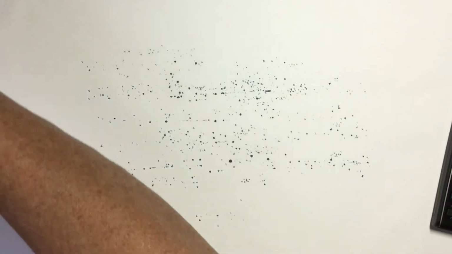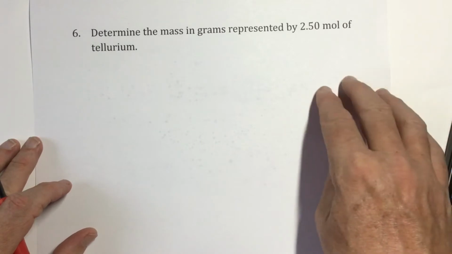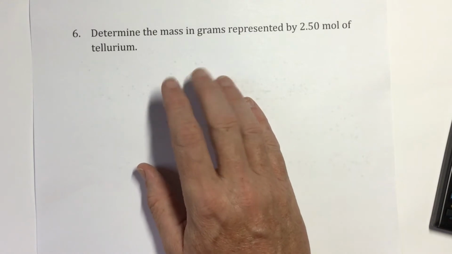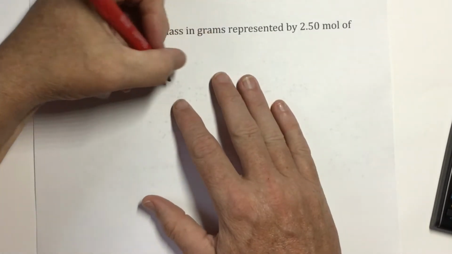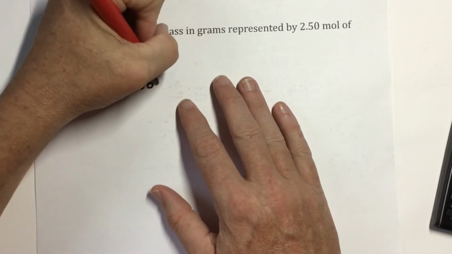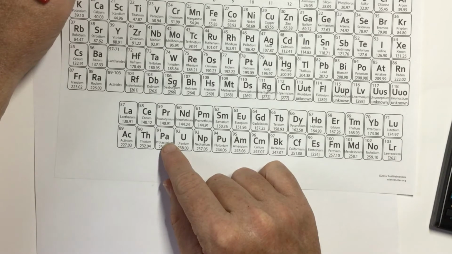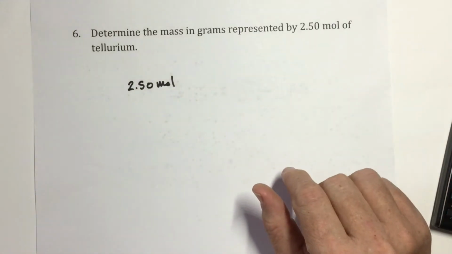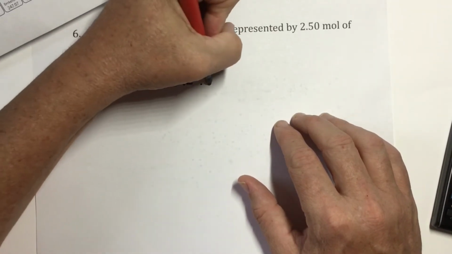Number 6. Determine the mass in grams represented by 2.50 moles of tellurium. All right. So here I'm taking moles and I'm converting them to grams. So 2.50 moles tellurium. What the heck is tellurium? You don't see it very often. There it is right there. It's number 52, tellurium. It has an atomic mass of 127.6, so 2.50 moles of tellurium. I'm going to convert that to grams.